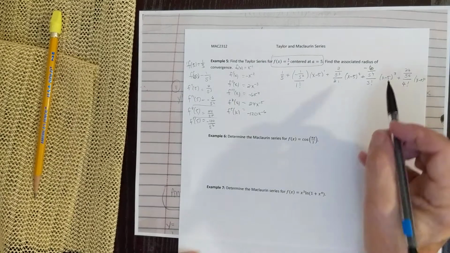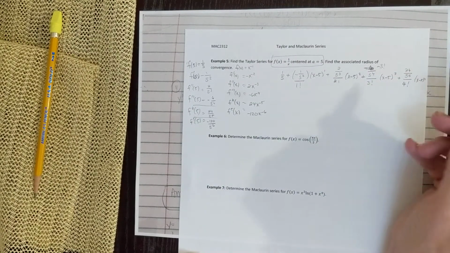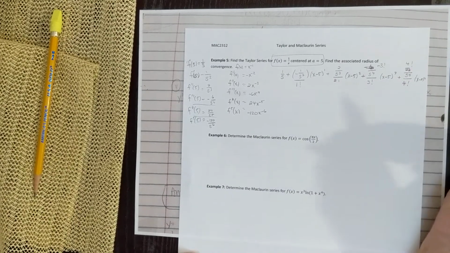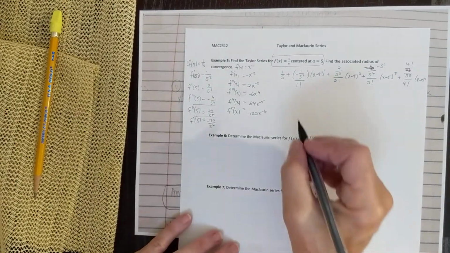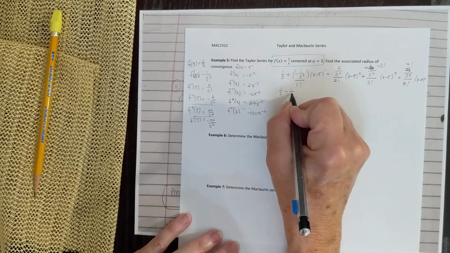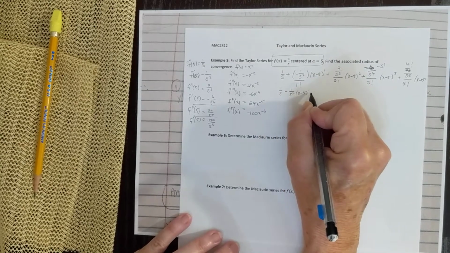Okay, this negative 6 is the same thing as negative 3 factorial. This 24 is the same thing as 4 factorial. That's going to help us see what's canceling out. So really what we have is 1 over 5 minus 1 over 5 squared, x minus 5 to the 1.